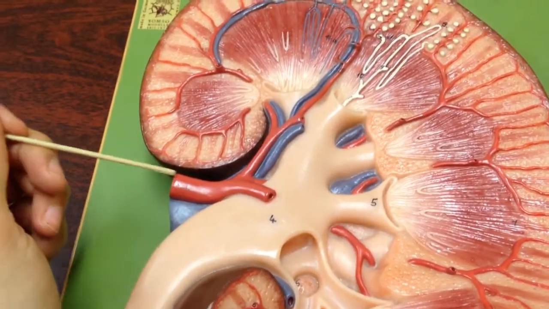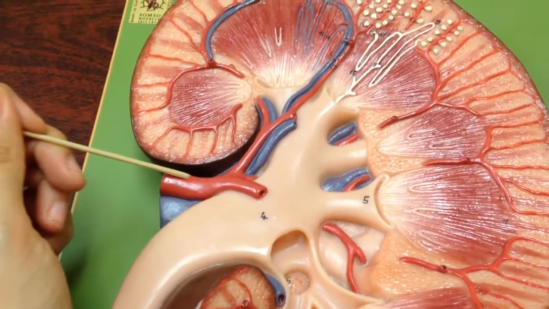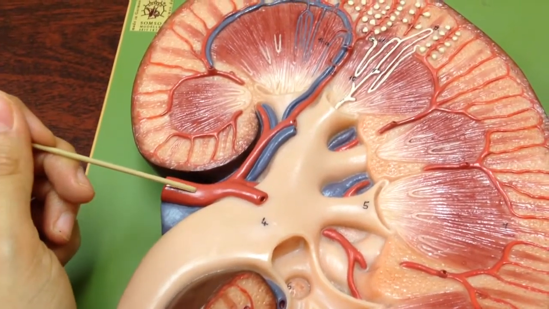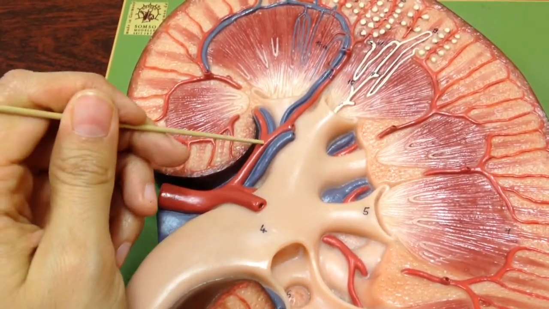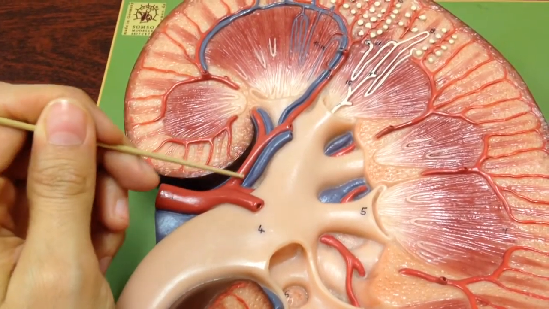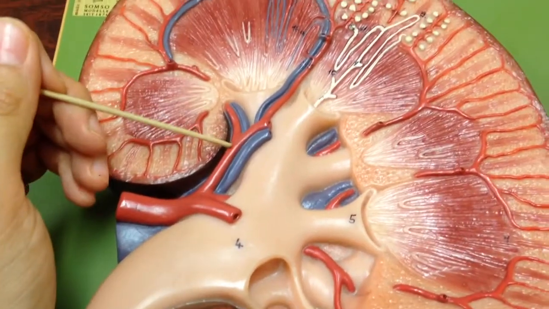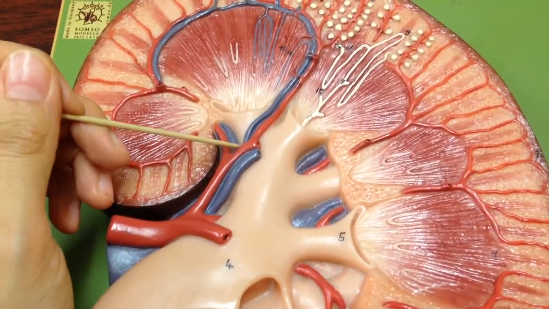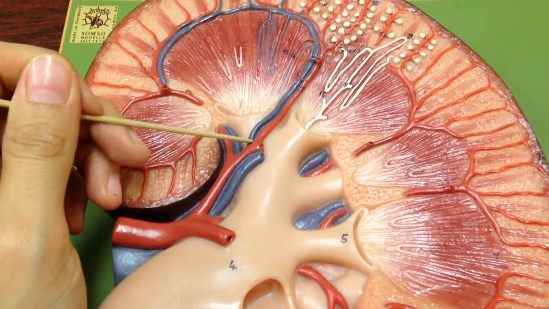So right here, this is going to be the renal artery. The renal artery is going to branch. So as soon as it branches, all these branches over here are called segmental. And then segmental is going to branch again, as you can see. This is called lobar arteries.